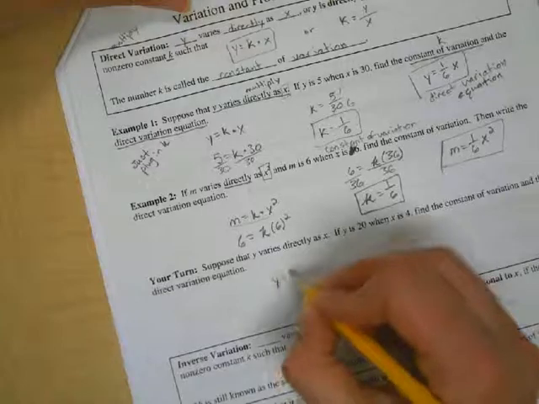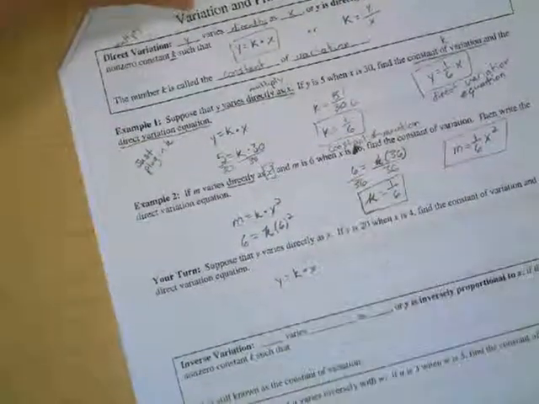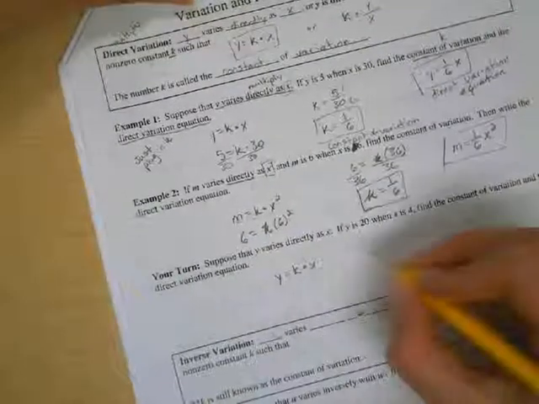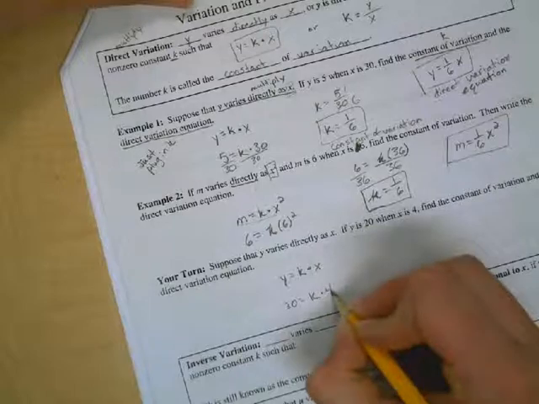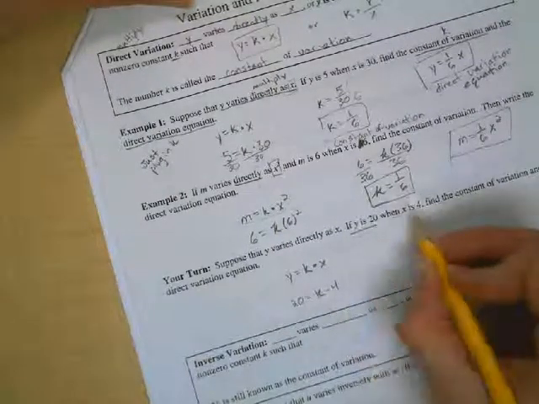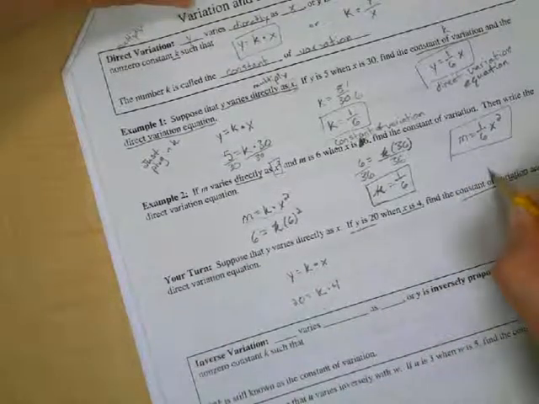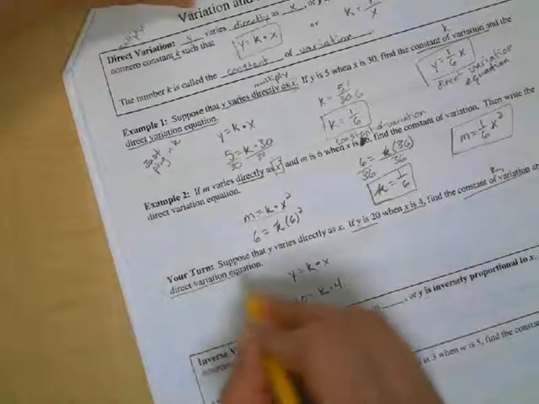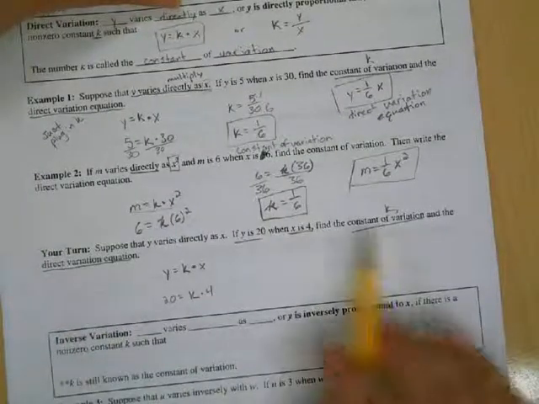Okay, we're going to do it here. Suppose that y varies directly as x. If y is 20 when x is 4, find the constant of variation and the direct variation equation. Make sure you get both in there. Constant of variation and the direct variation equation.